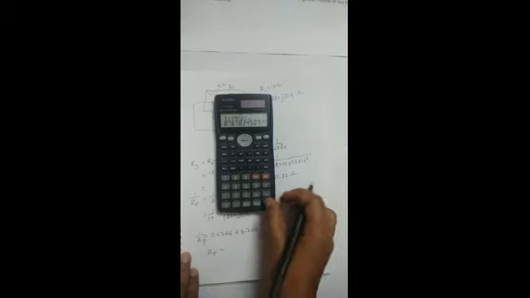That can be done by 1 divided by answer. You will get 7.288 minus 0.467 I. This is called the rectangular form, as we have discussed in the class.